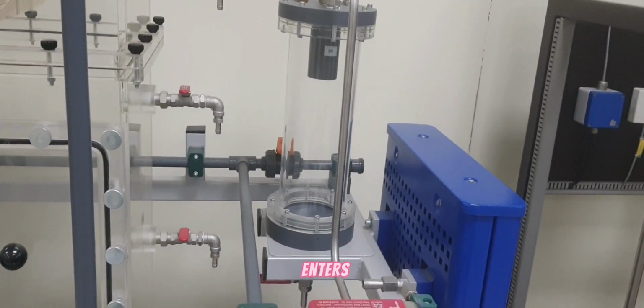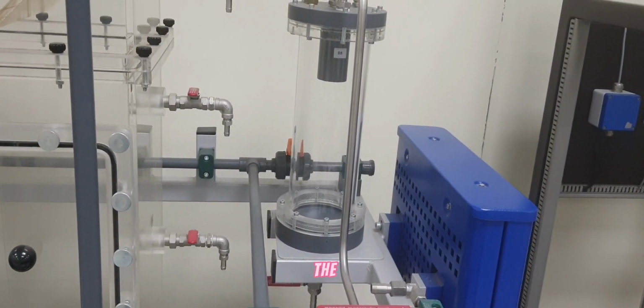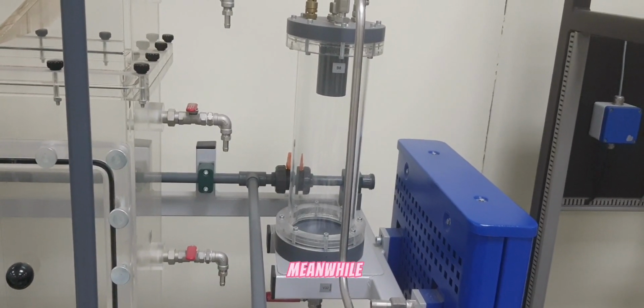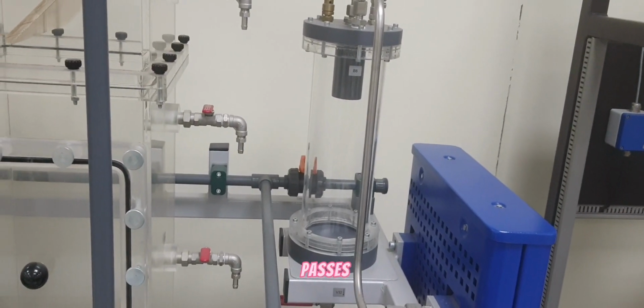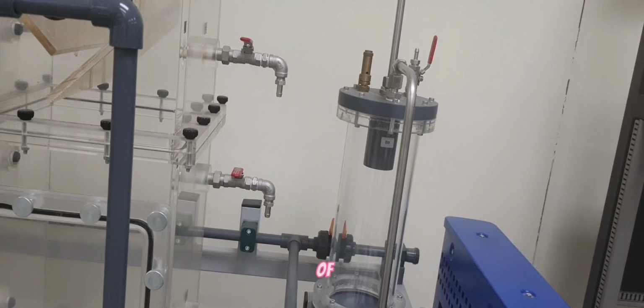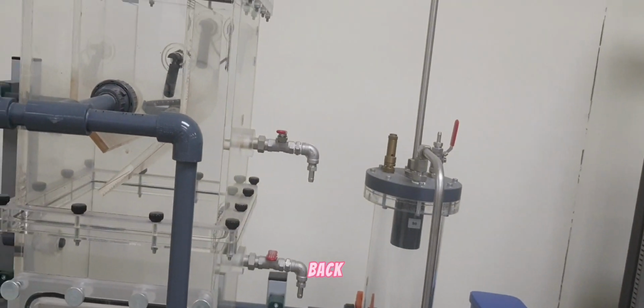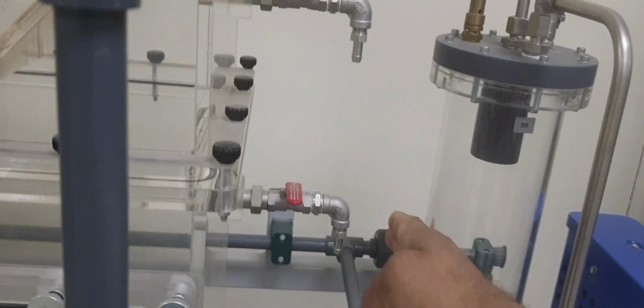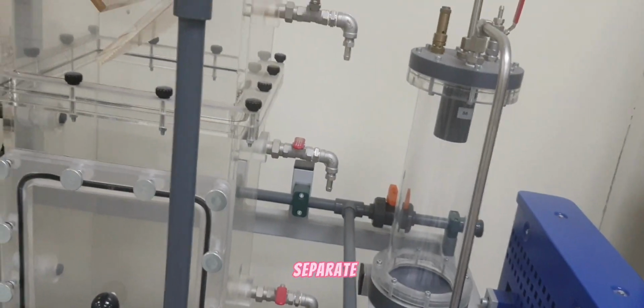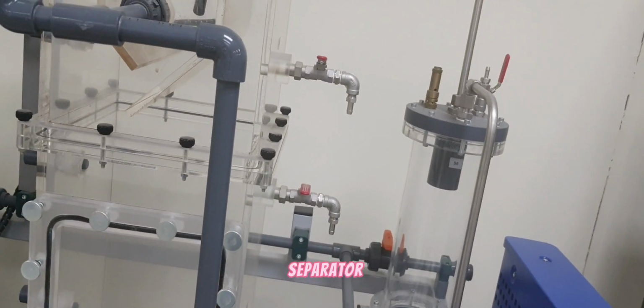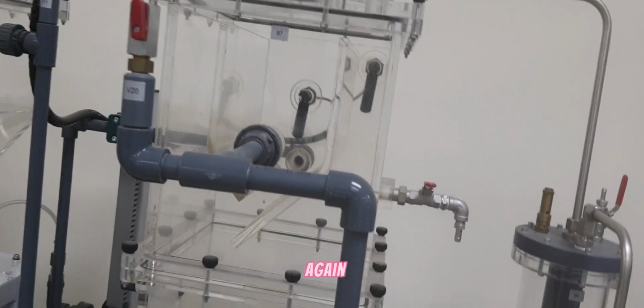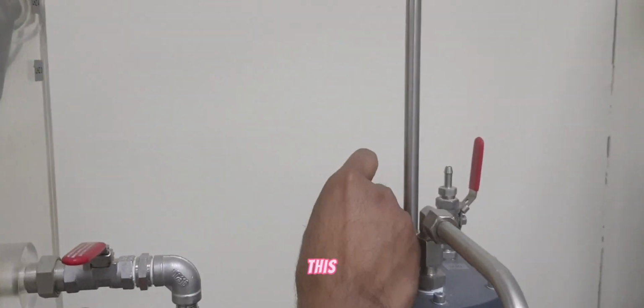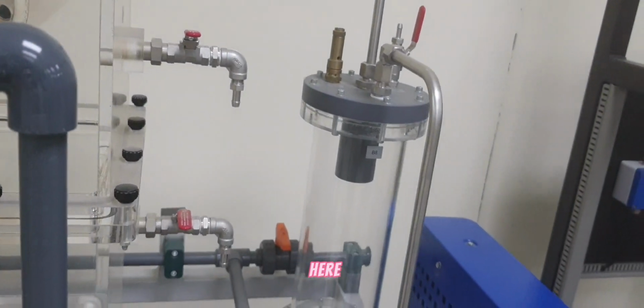Now the gas enters the foam separator from above along with the foam. The foam is retained in the tank. Meanwhile, the cleansed gas passes through the outlet at the back of the foam separator. You can see at the back we have a separate line. To prevent the pressure in the foam separator becoming too large, we again have a safety valve. This is my safety valve, which is called valve V3.